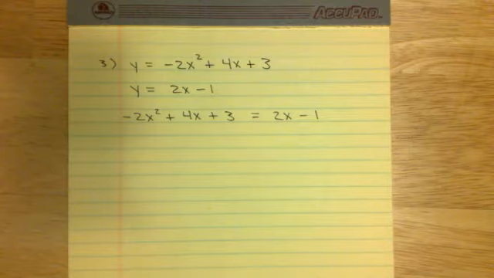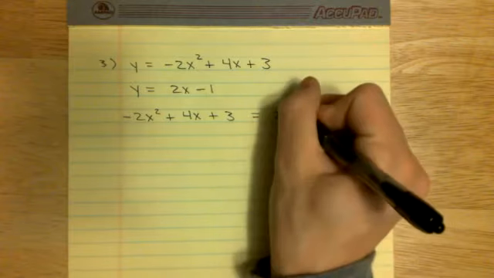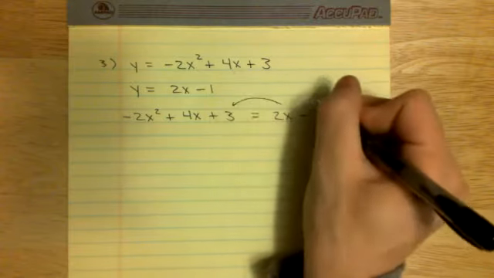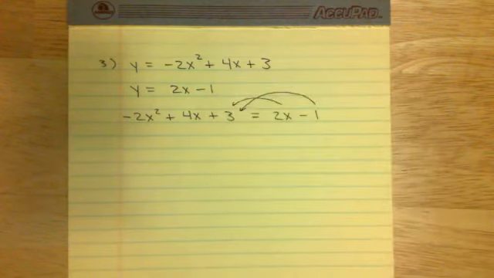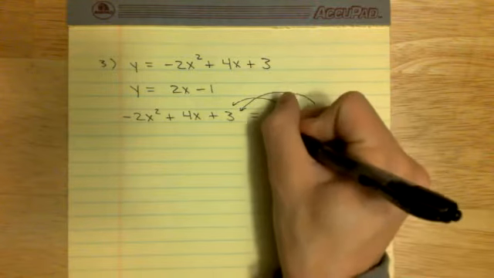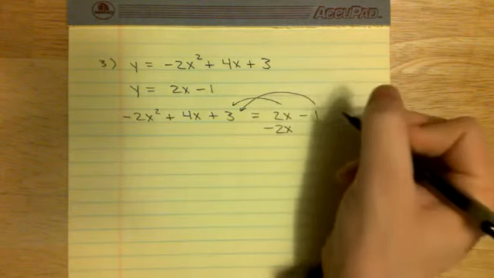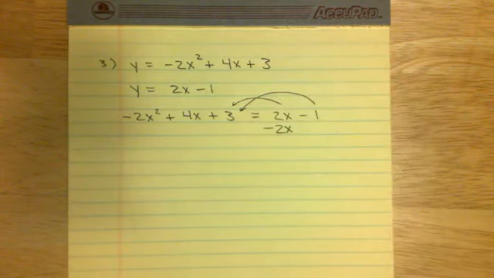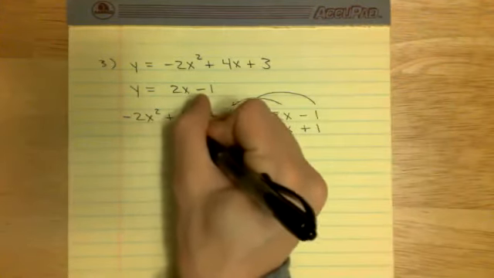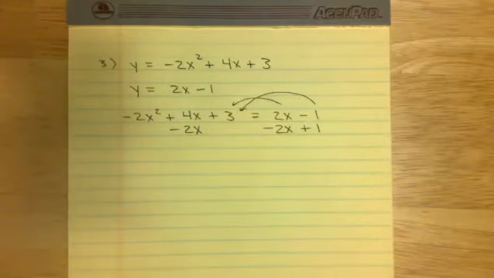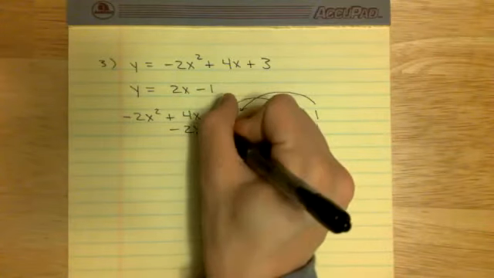All right, so now I've got my equation set up. What I want to do is I want to get everything to the left side as usual. So I need to find some way to move this 2x over to this side and the -1 too. So the way I do that is I'm going to subtract 2x, since that's a positive 2x. And I'm also going to add 1 to both sides to get rid of this -1. So I need to do -2x under this 4x, and I need to do a +1 under this 3.